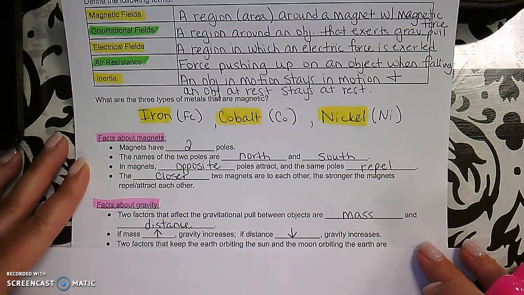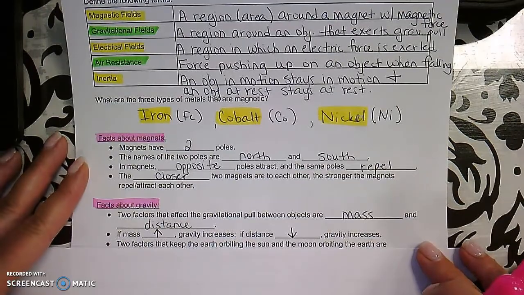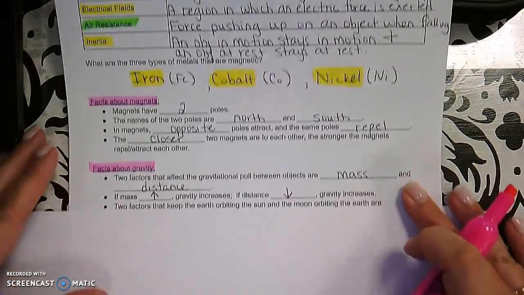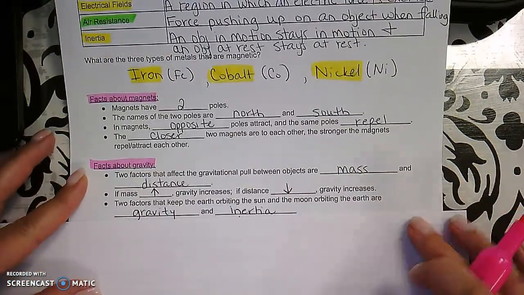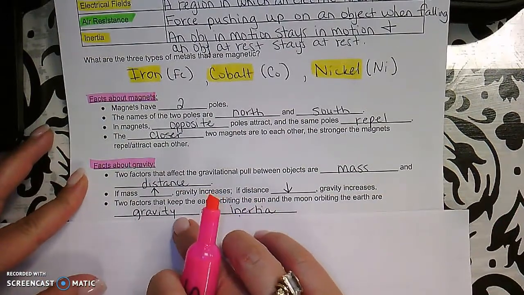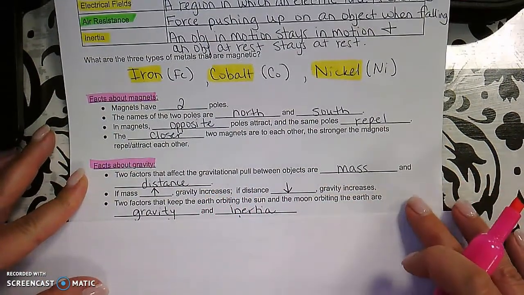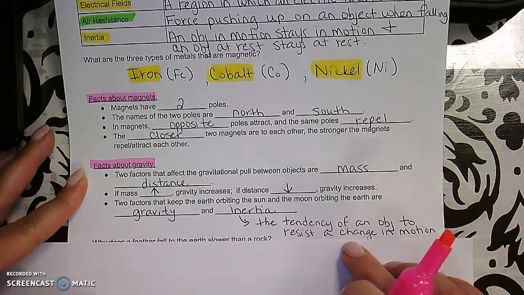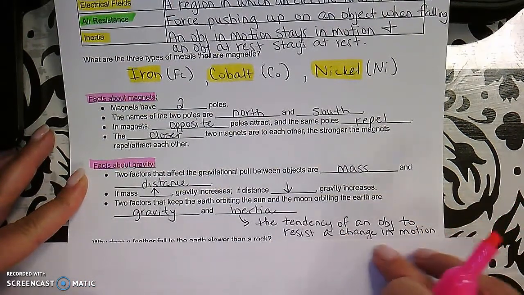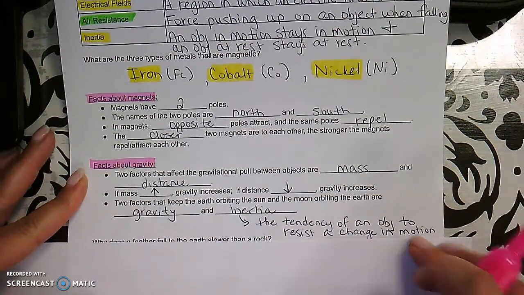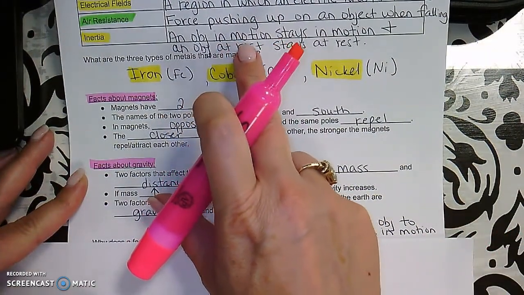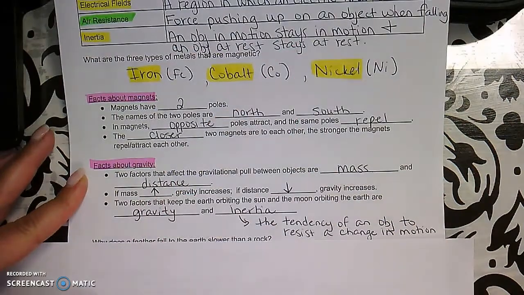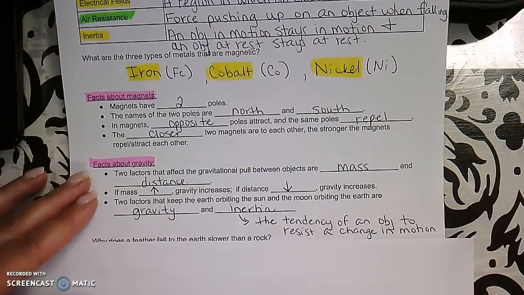Two factors that keep Earth orbiting the Sun and the Moon orbiting the Earth are gravity, that's what keeps us pulled in and attracted, and inertia, that's what keeps us moving. Remember, inertia is the tendency of an object to resist a change in motion. If it's moving, it wants to keep moving. If it's at rest, it wants to stay at rest.